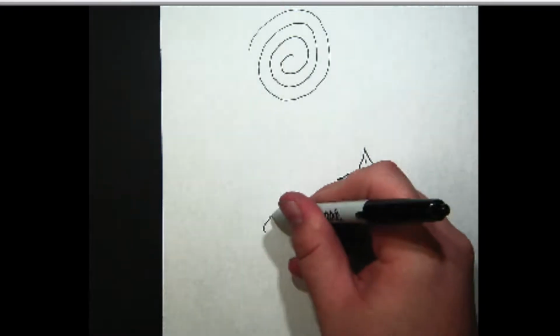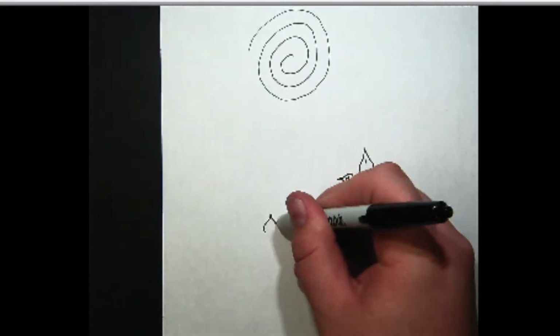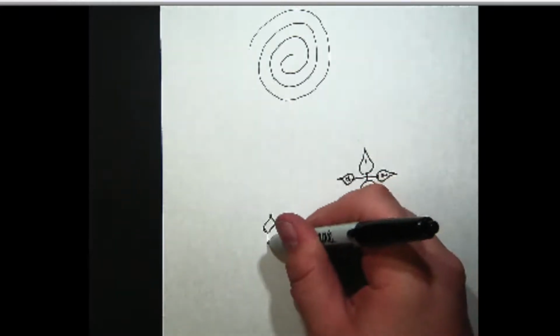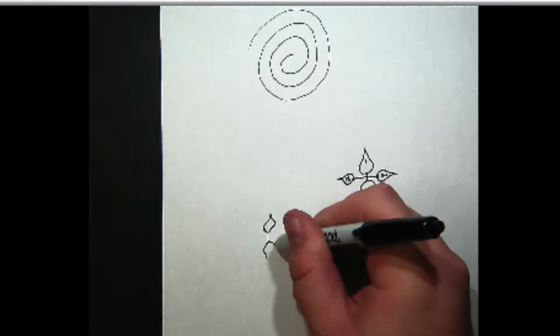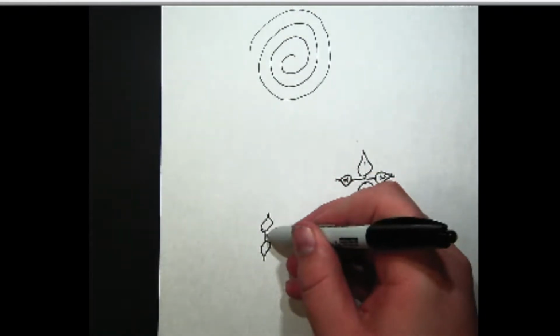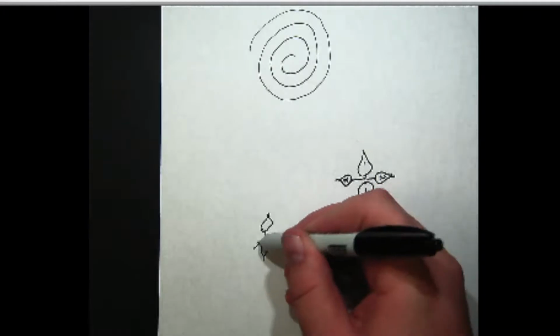So again, I'll start with layer 1. Okay, and then maybe leaves that get packed like this.